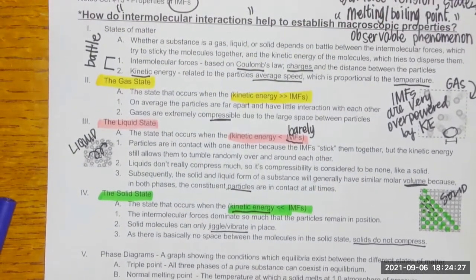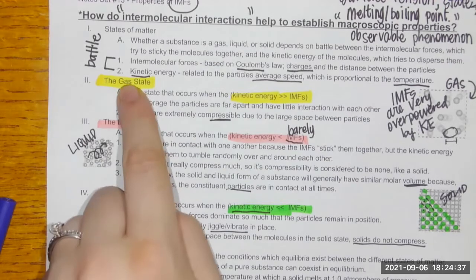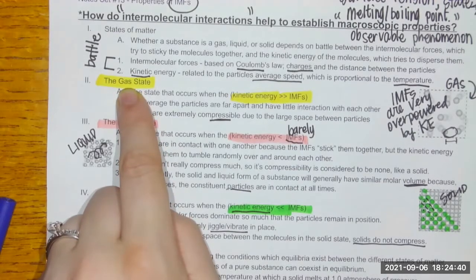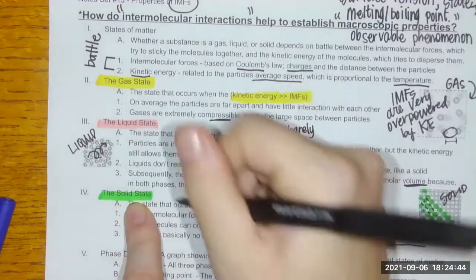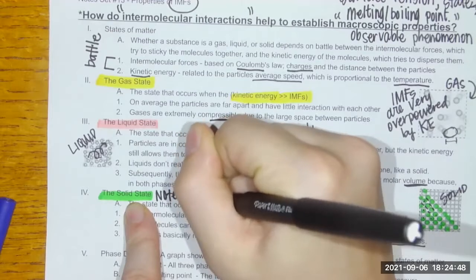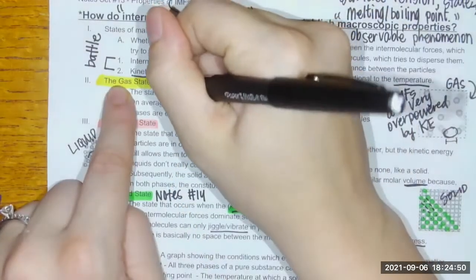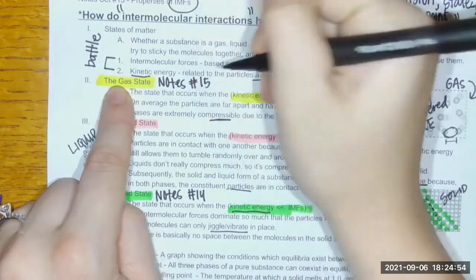If you look at the next couple pages of notes, each state gets its own set of notes. I think notes 14 is the solid state. Double check before you write this down. I think notes 15 is the gas state.